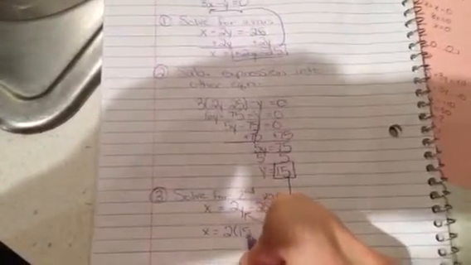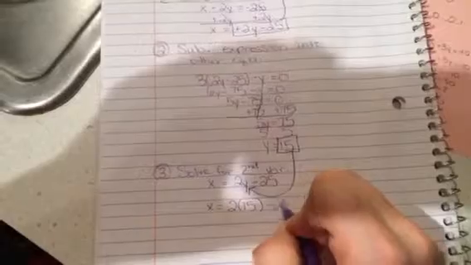So we had the equation x equals 2y minus 25, but I know that y is 15, so I'm going to substitute that in right here. So x is equal to 2 times 15 minus 25. 2 times 15 is 30. So x is equal to 5.